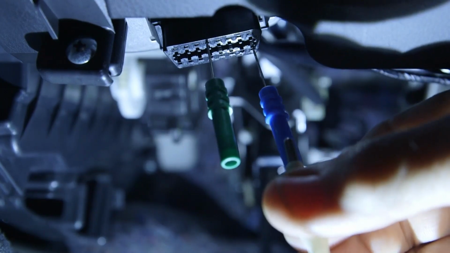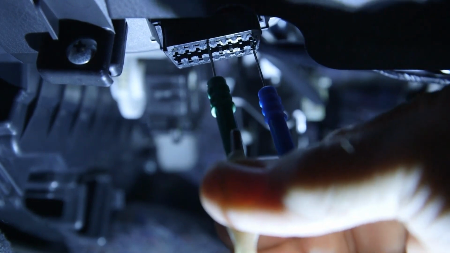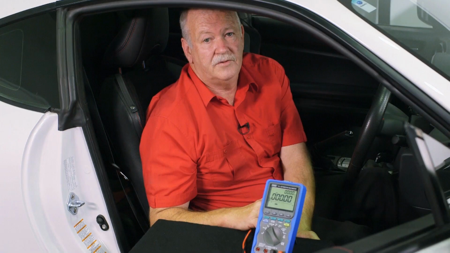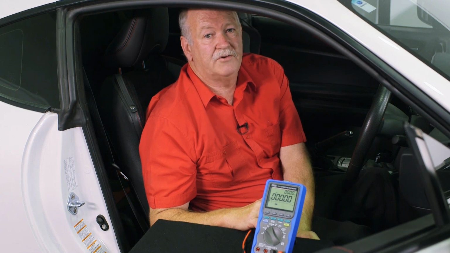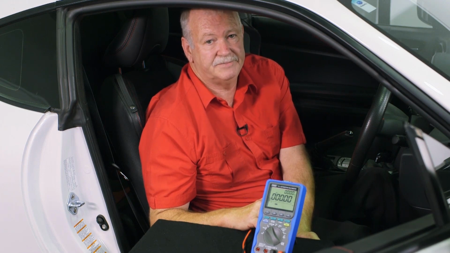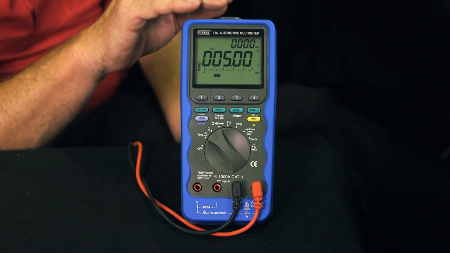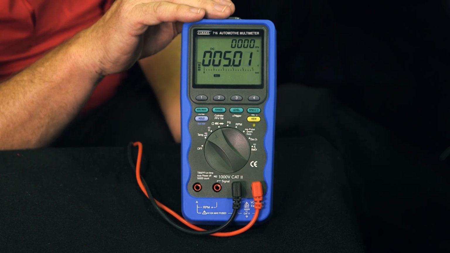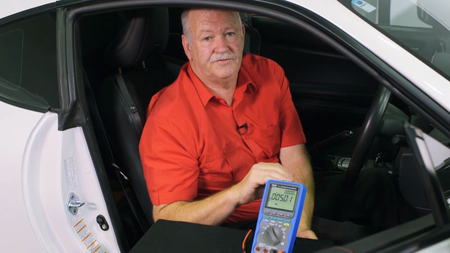Let's have a look at the short to voltage first. To do this, all I need to do is move the lead on the DLC. With the leads swapped over, we're now looking for a voltage on our earth circuit. If we have a look at our meter, you can see that I've got 5 volts. So I've got a short to voltage. If there was no short to voltage and there was no ground, I've got an open on my earth circuit.